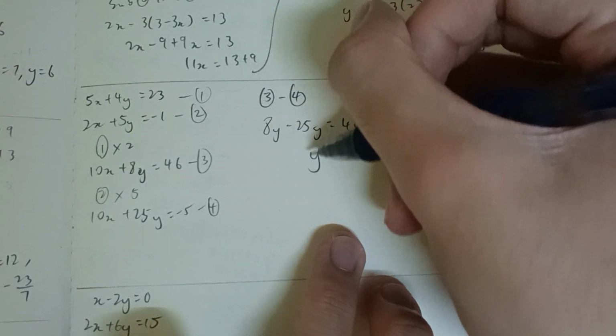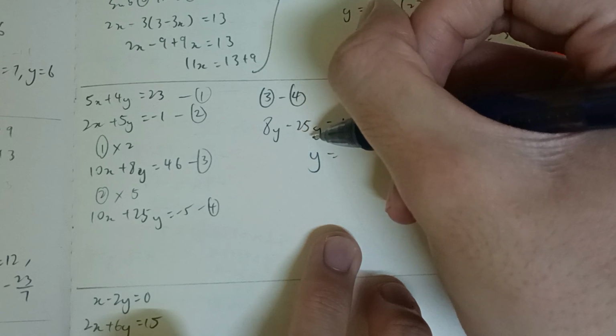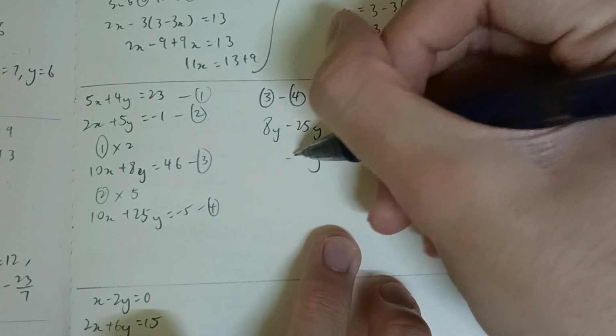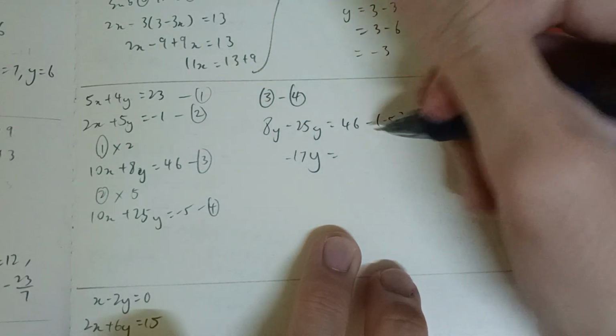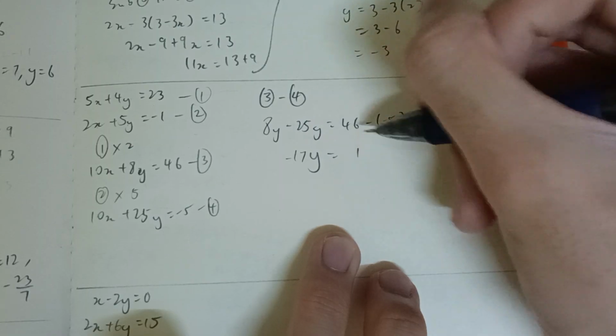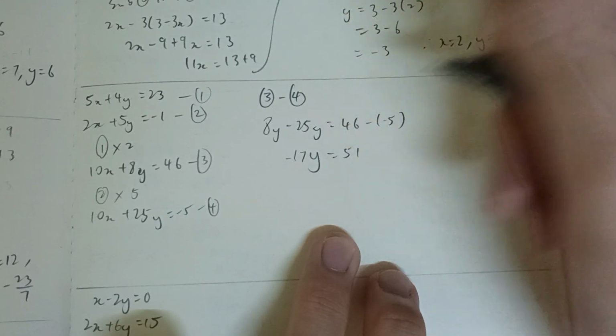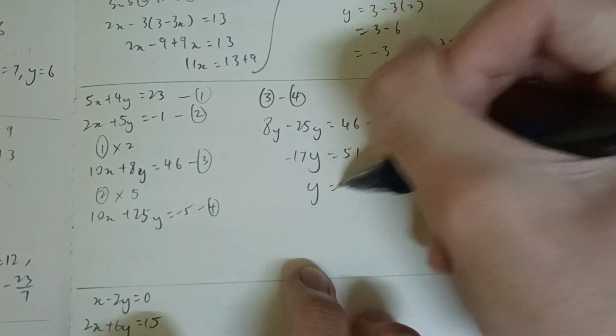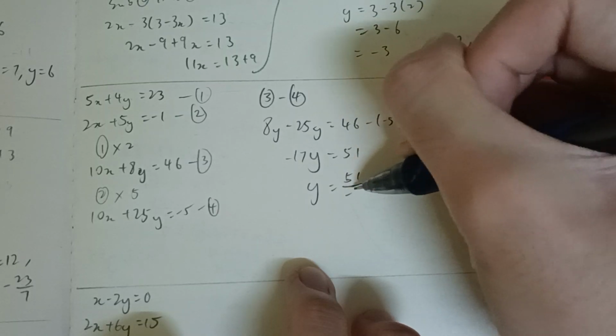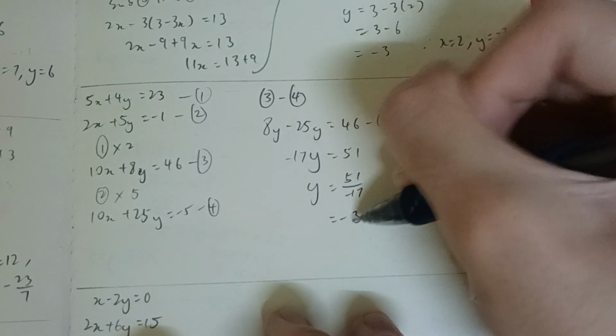So this is negative 17y equals to, plus this is 51. And so y equals to 51 over negative 17, y equals to negative 3.